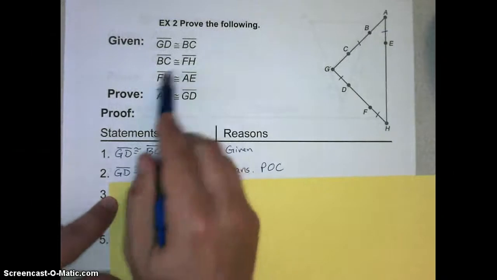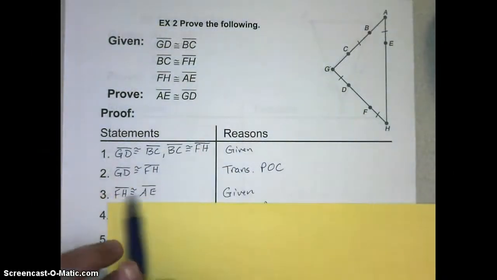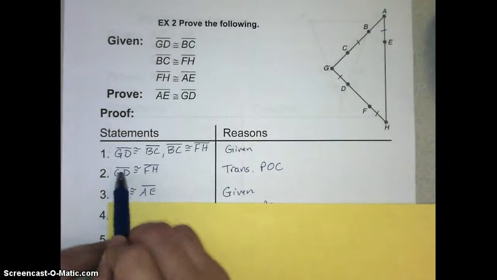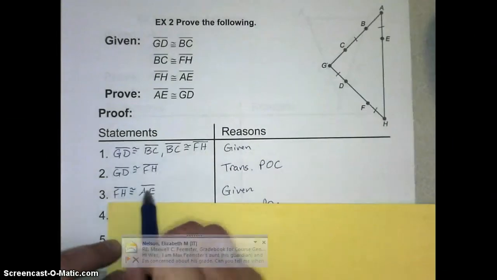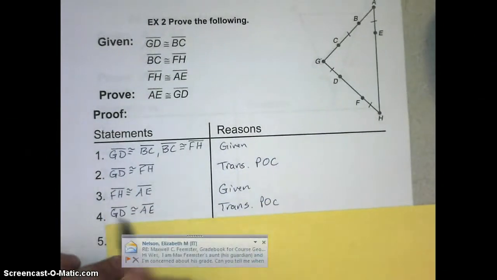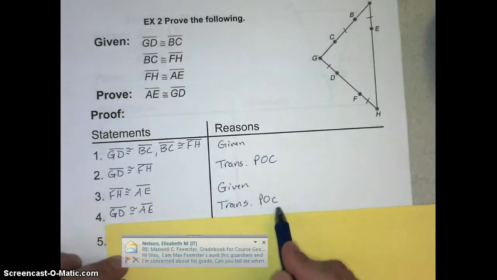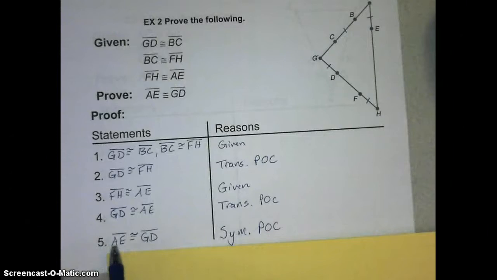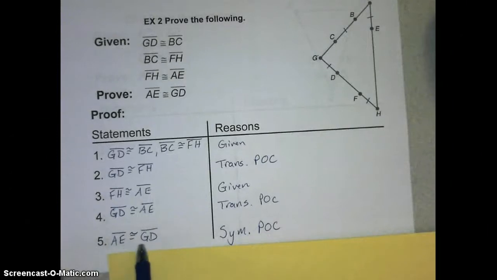But we have this other given, so I'm going to include that next. FH is congruent to AE because it's given. And now, since GD is congruent to FH and FH is congruent to AE, we can say that GD is congruent to AE by the transitive property. And all we have to do to make it look like what we're trying to prove is to turn it around by the symmetric property of congruence. AE segment is congruent to segment GD.